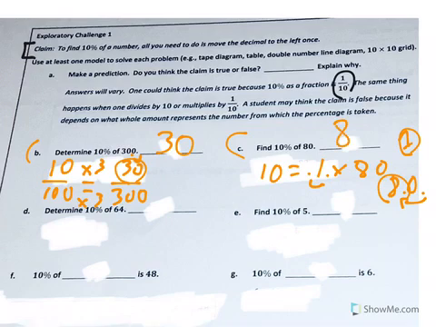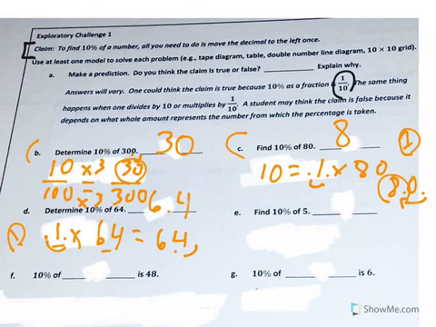Okay, so far so good. 10% of 64, 0.1 times 64. Well, I'm going to move that decimal out of the way. So I'm going to remember that I have that one decimal move I have to put back. 1 times 64 is 64. Bring that one decimal back in. We end up with 6.4. All right, so far so good.